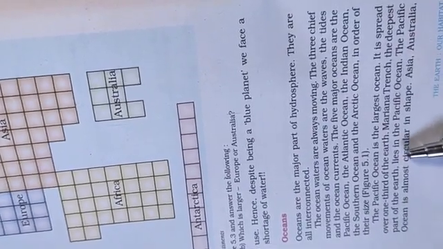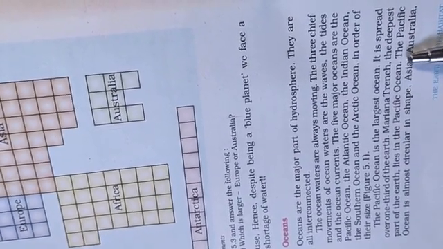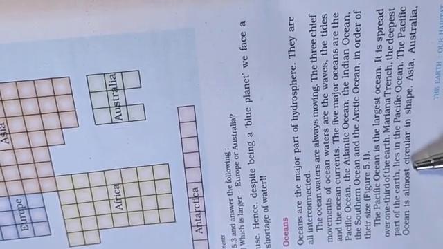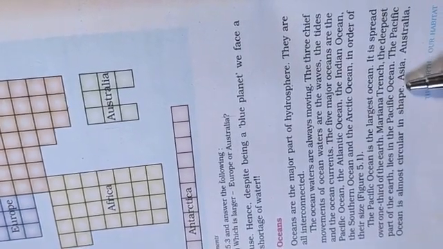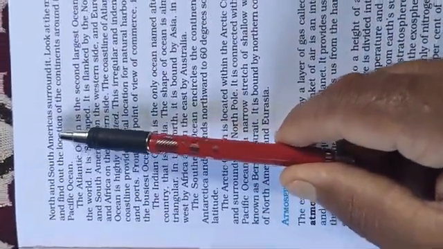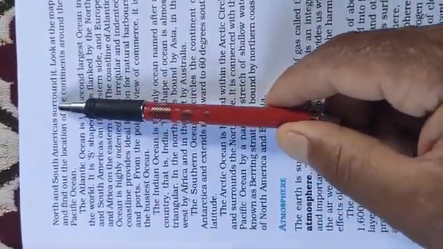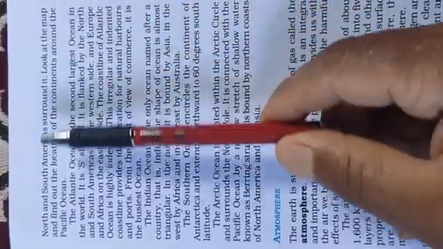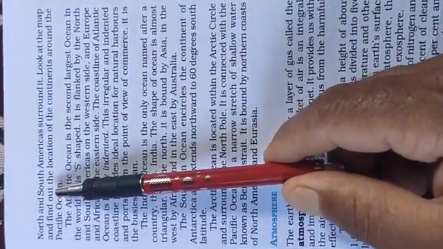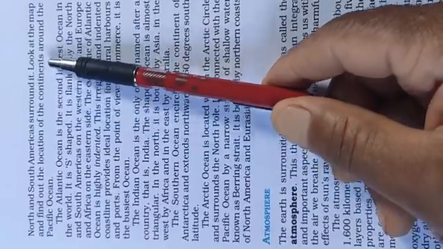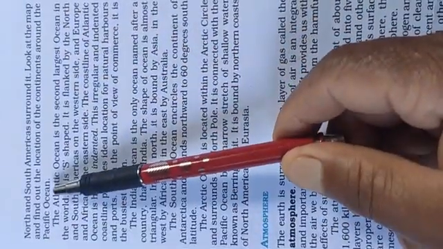Mariana Trench, the deepest part of the Earth, lies in the Pacific Ocean. The Pacific Ocean is almost circular in shape. Asia, Australia, North and South Americas surround it. Look at the map and find out the location of the continents around the Pacific Ocean.